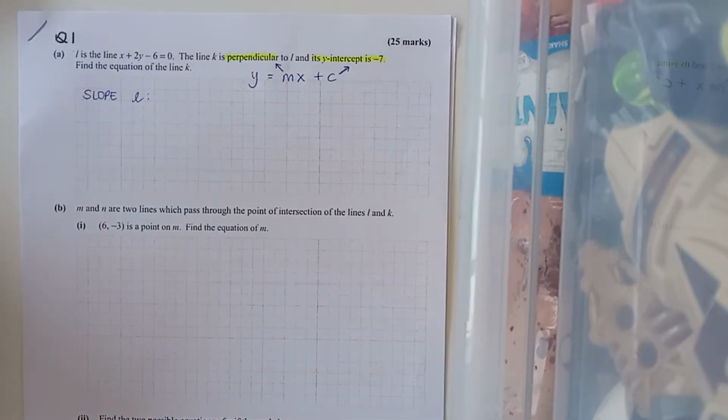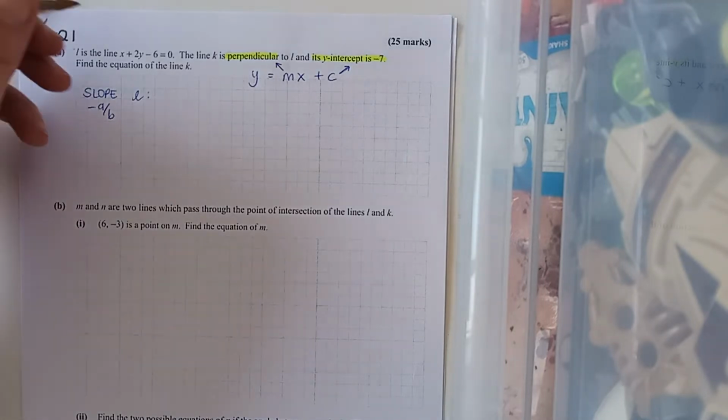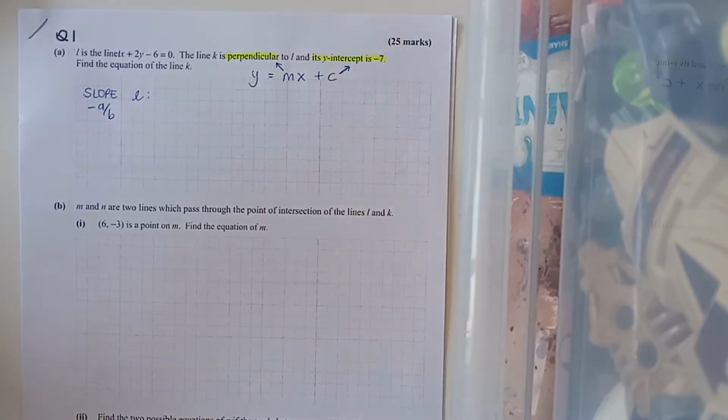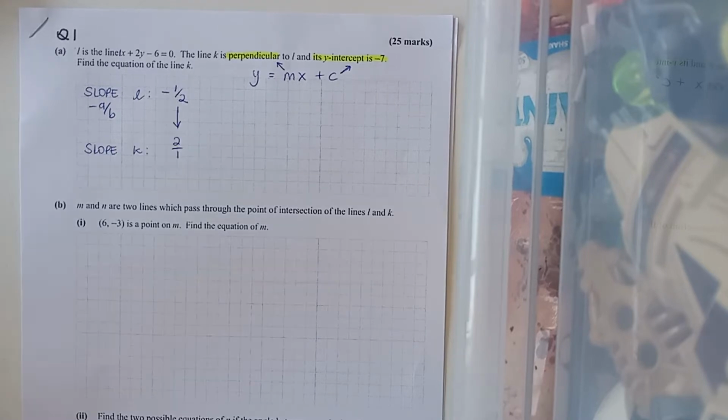Don't forget, the quick way to get a slope from a line in this format is to use minus a over b. So in this case, a is 1 and b is 2. So the slope of L is -1 over 2. Now that's perpendicular to K, so I'll have to flip and change the sign. And now that I've done that, I have got my slope, which I can call m, and my y-intercept, which is the value for c. And I have my equation then, y equals 2x minus 7.